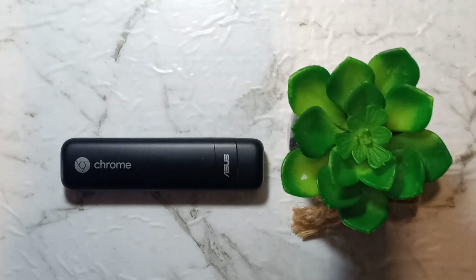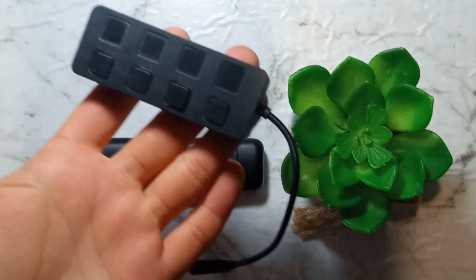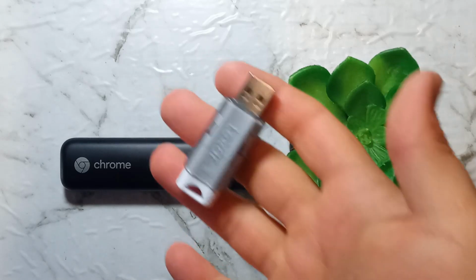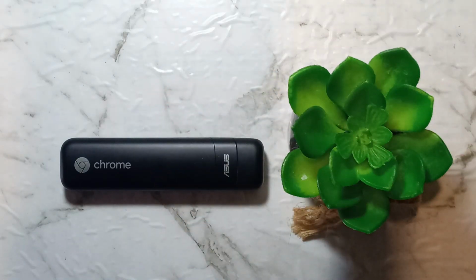G'day guys, today we're going to be turning the Asus Chromebit CS10 into a headless server. We will once again need a basic USB hub and a USB flash drive to run our OS from. We'll also be using a basic USB keyboard to input the commands. Once again, we will be using CrawfishOS.